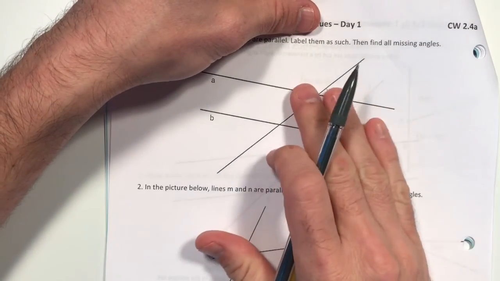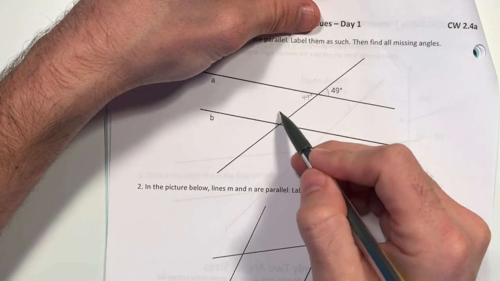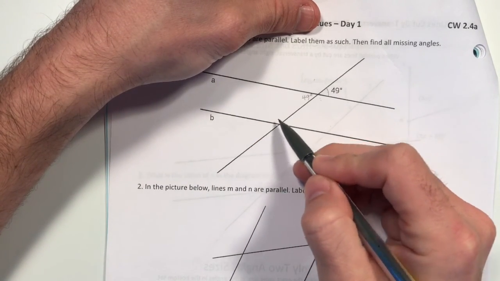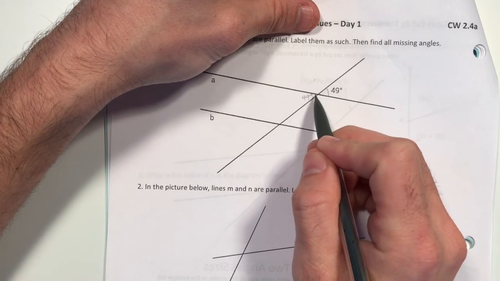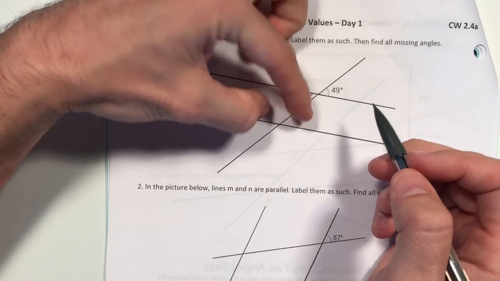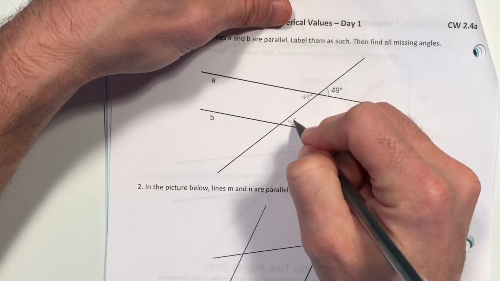And now if we come down to this picture down here, look, these two are the exact same as these two. You've got to kind of visually see. Pick this up and put it down here. These two here are the same as these two here. So these are 49 and 49.